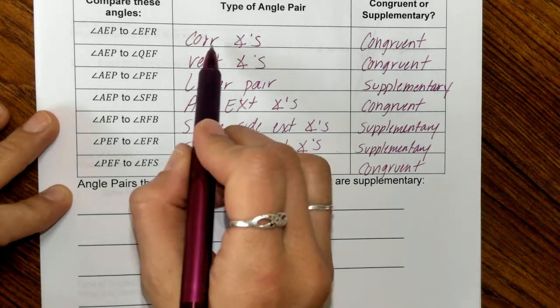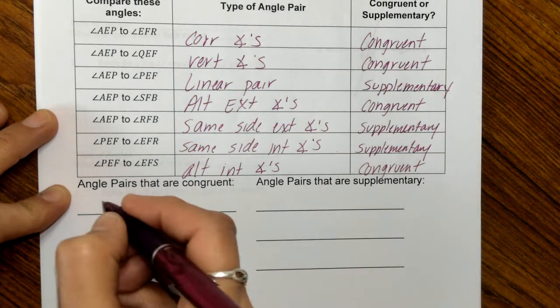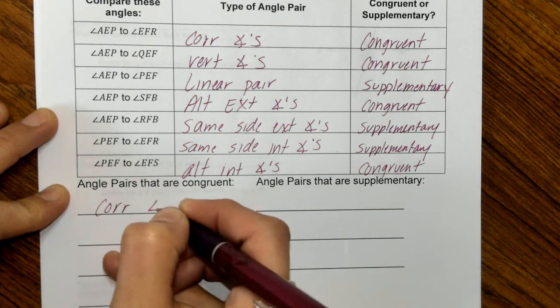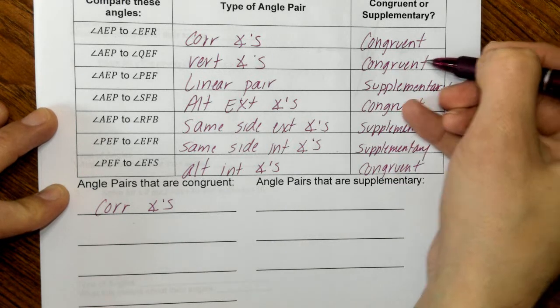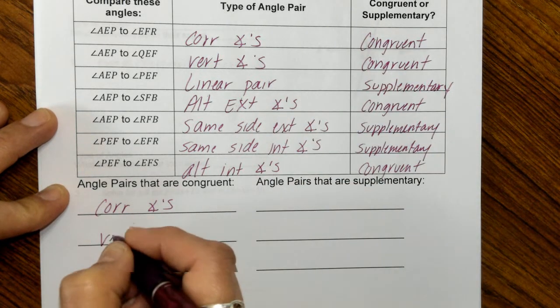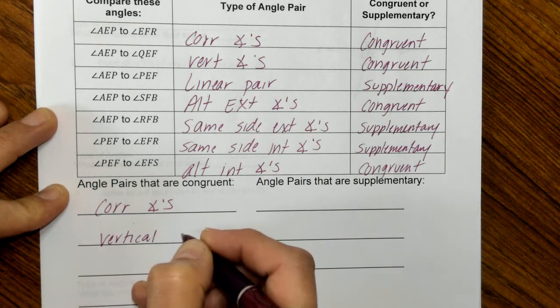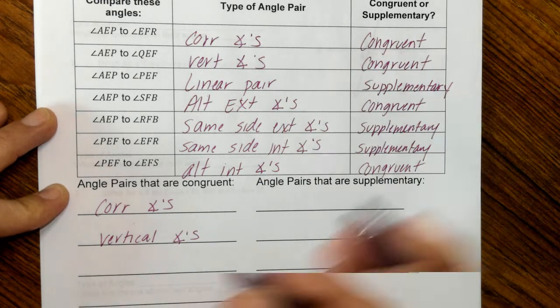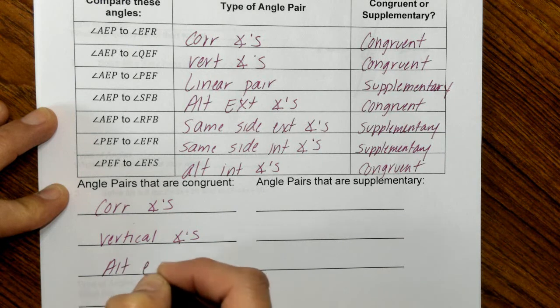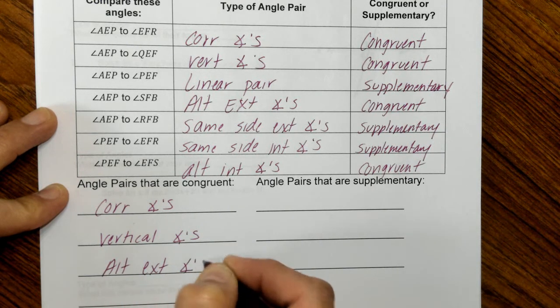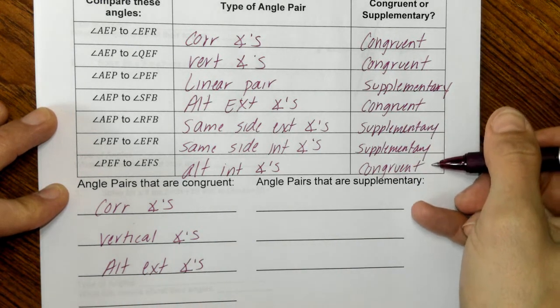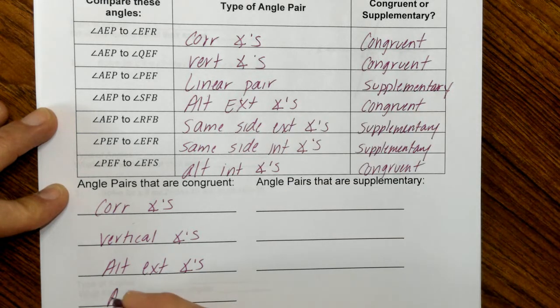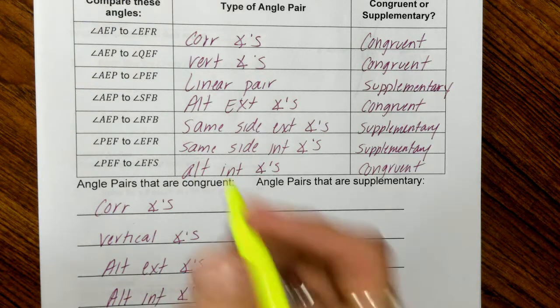So here we saw that congruent, we had corresponding angles. Another congruent was vertical angles. Keep going. Another congruent was alternate exterior. Keep going. And the last one, alternate interior. Okay, so these are our congruent ones.